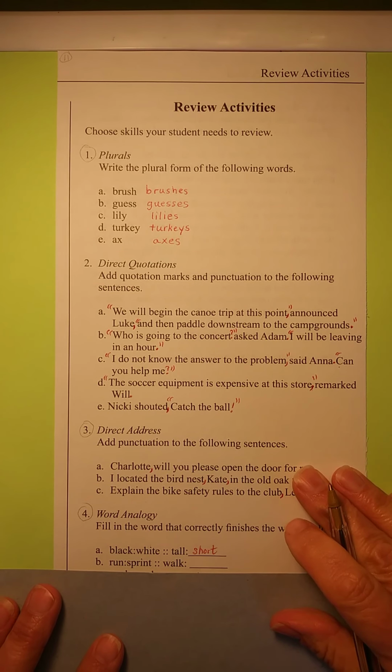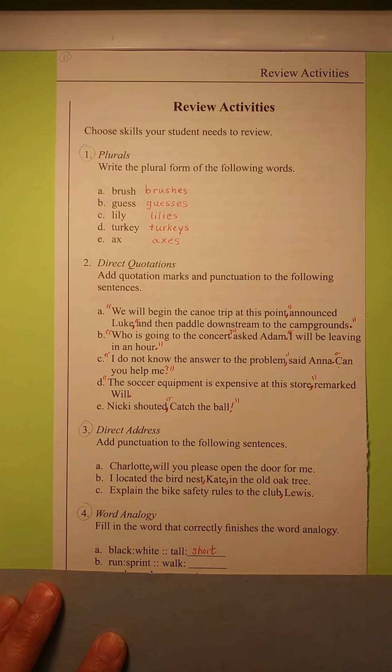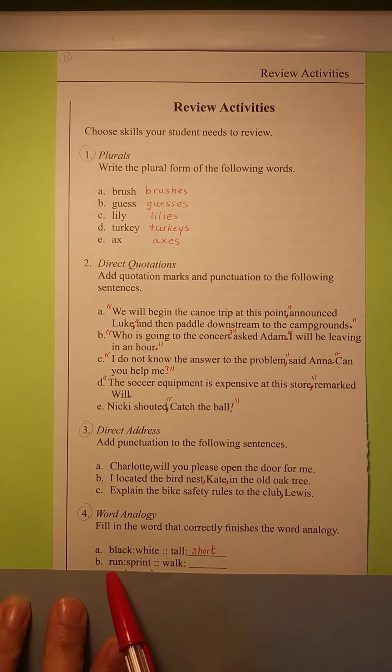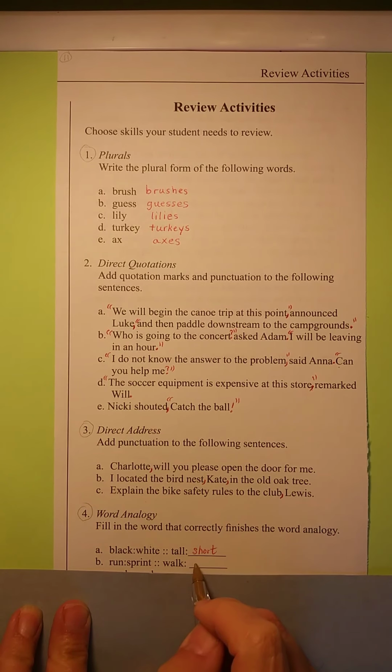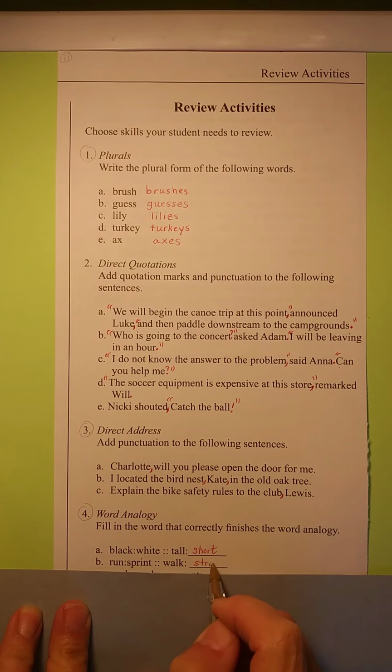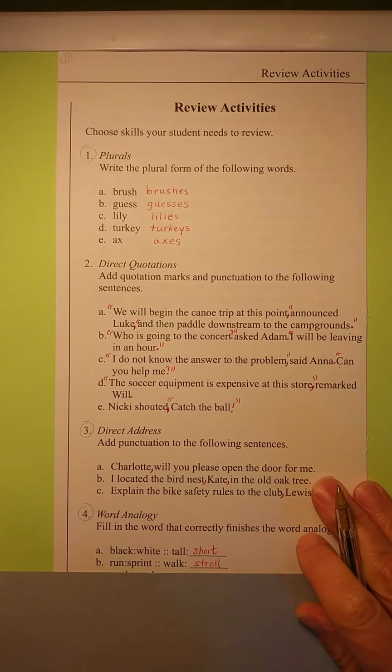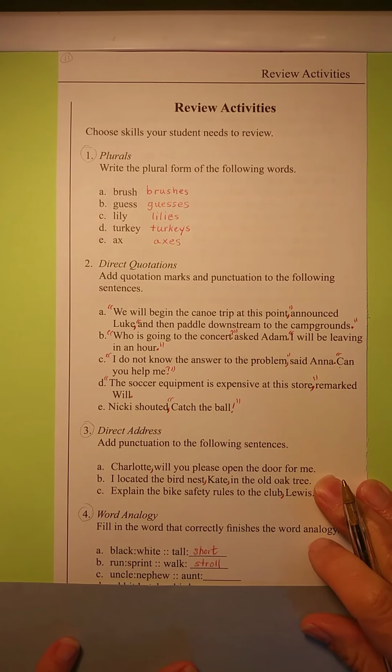So run and sprint. Are they similar or are they different? Okay, they're similar. They're kind of the same thing, running and sprinting. So we need to find a word that is similar to walk. Okay? And you could say stroll, or plod, or amble, anything like that.